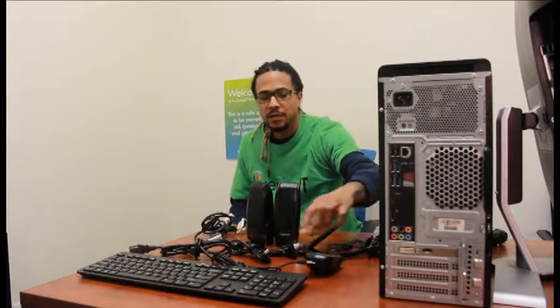Today we are going to go over a common question that I get, which is how to go ahead and connect our computer. How do we connect the desktop to the monitor, to the printer, to the peripherals? And don't be intimidated by the word peripherals. That's just a fancy word for your mouse, your keyboard, your webcam, and your Wi-Fi.